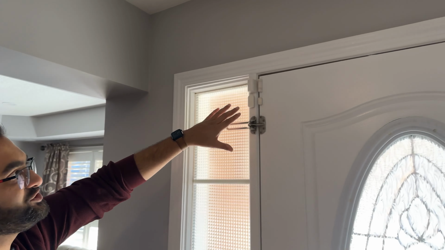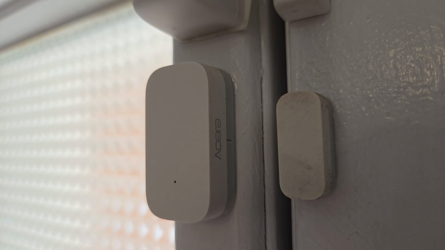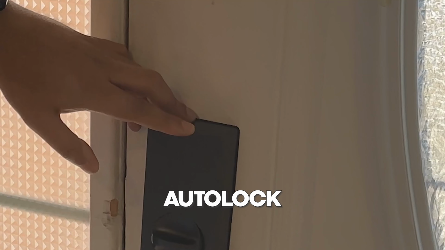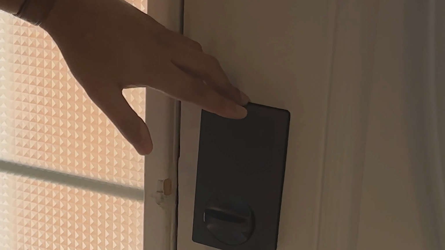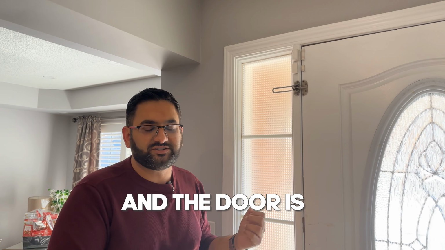So the first thing I want to show you is the door sensors. There are some old sensors. You can also do the auto lock, and it happens after I am inside and after 1 minute. That is one reason I don't have to worry about locking the door every single time. I come in, my kids come in, we just push the door in, and that's it. 30 seconds and the door is auto locked.